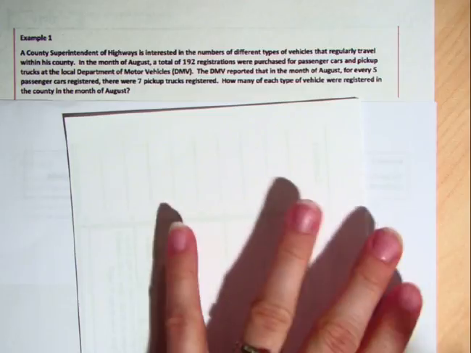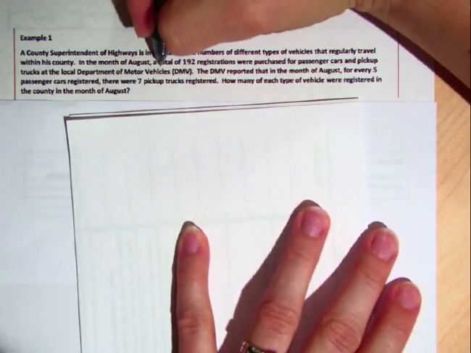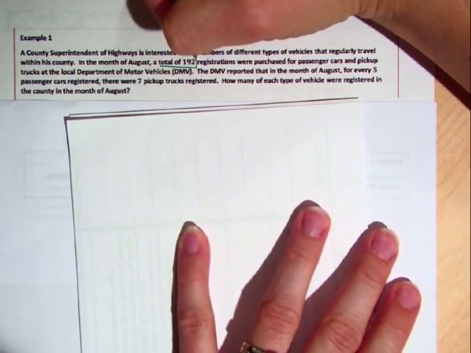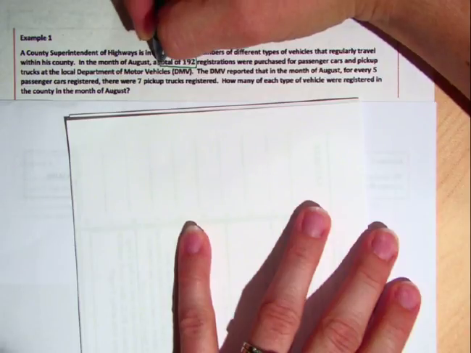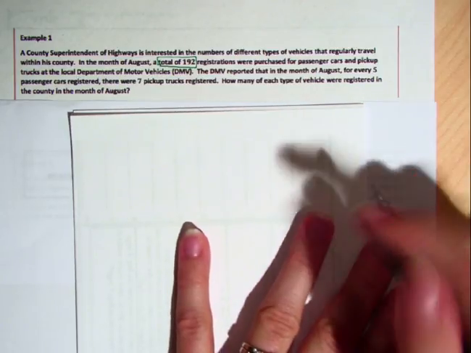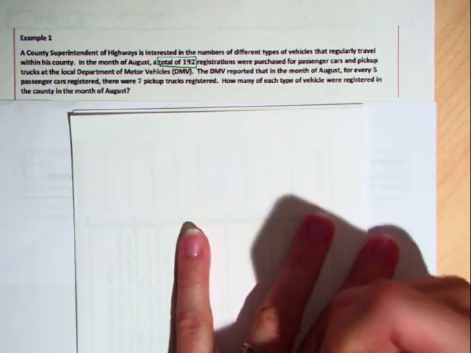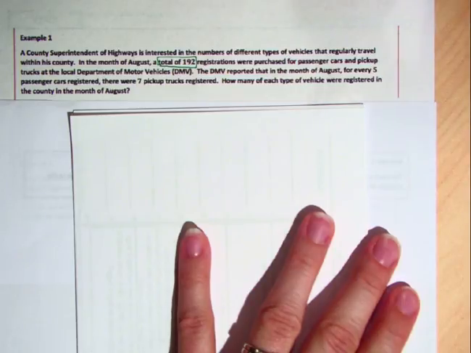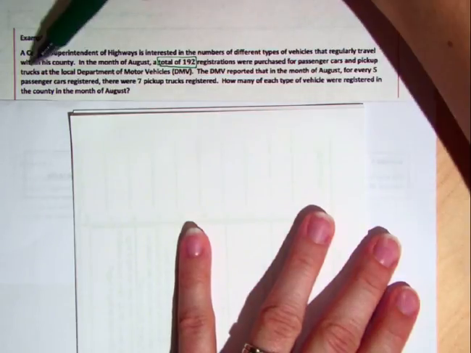Well, before I start this problem, I think I would like to underline some important information because there's a lot in here. Okay, so I know the total registrations were 192, so I'm just gonna box it. I think it'll stand out more for me. So that was our total, and if we think of those tables that we've been making, that would be in my total side of my table. All right, so we had cars and trucks.